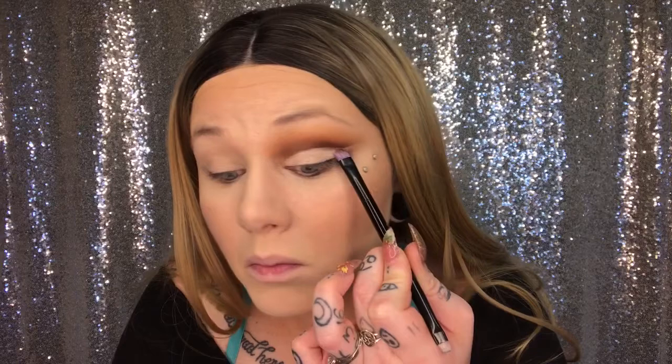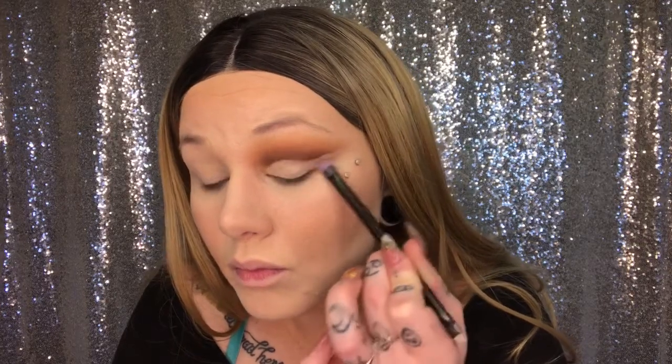So this is why we wanted to stay away from that outer corner color. Here's a close-up of how clean the line is without any liner.